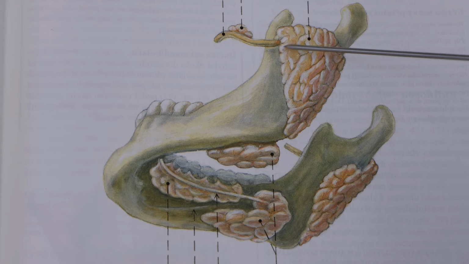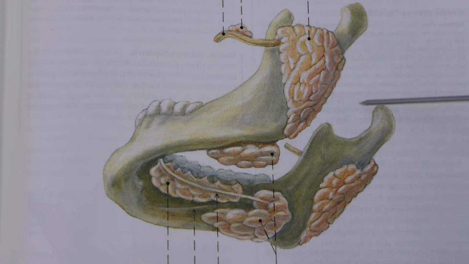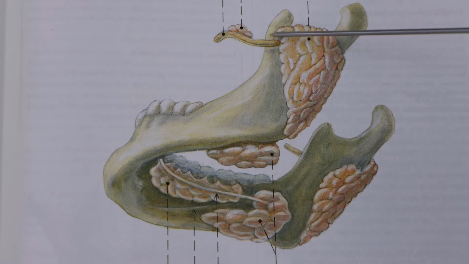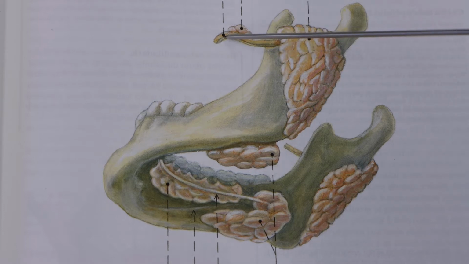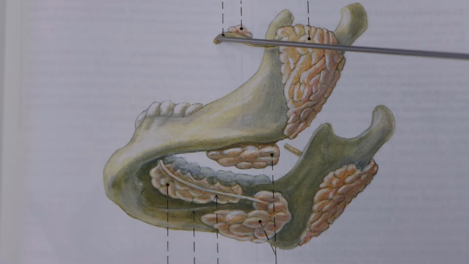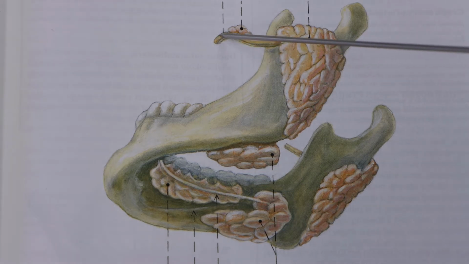This duct starts from the deeper part of the parotid gland and passes over the masseter muscle, then pierces the buccinator muscle and opens to the oral vestibule opposite the upper second molar.